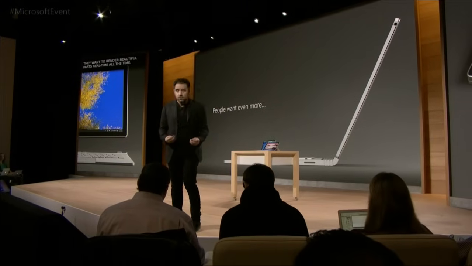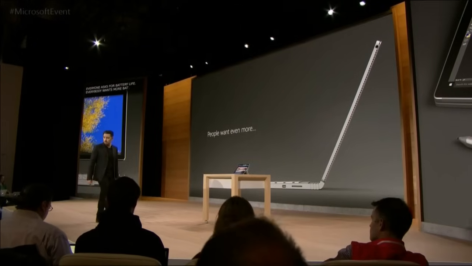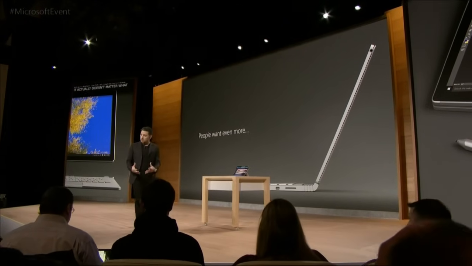And we hear it. Do you know what everybody asks for? Don't answer. It would be awful if you were wrong. I'd feel terrible. Everyone asks for battery life. Everybody wants more battery. It actually doesn't matter what device you're using. Everybody asks for more. So here's what we did.